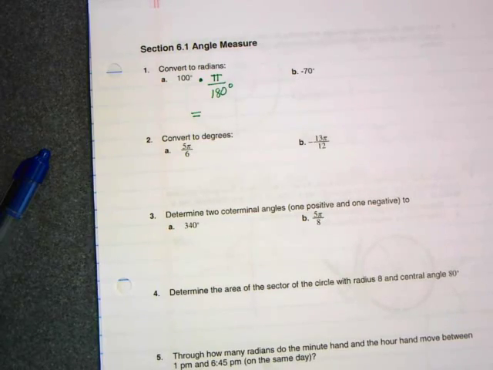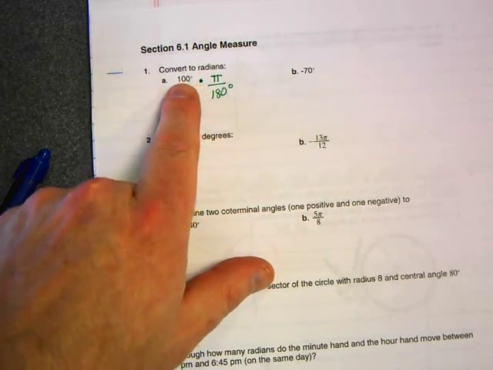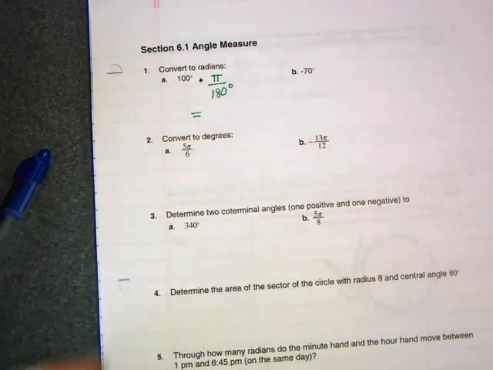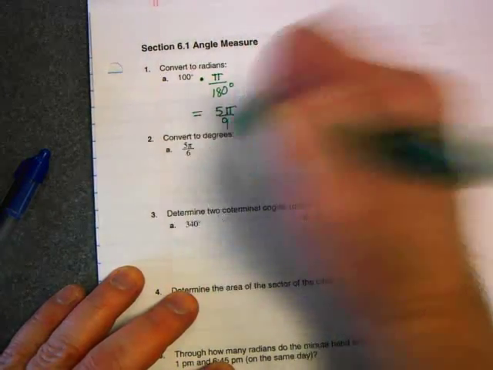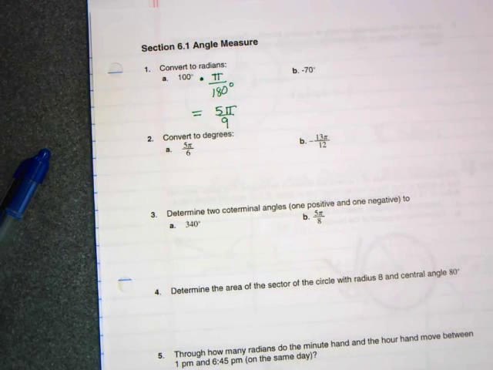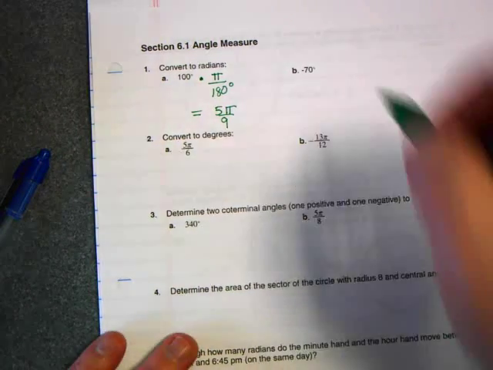It's 10 over 18, so you reduce first by 10, and then you reduce by 2. You're right, 5/9. So it would be 5 pi over 9. So 100 degrees would be the same as 5 pi over 9 radians. How about negative 70 degrees?